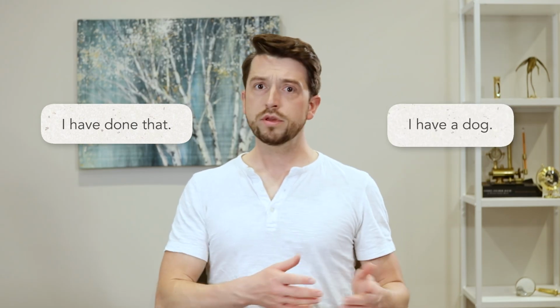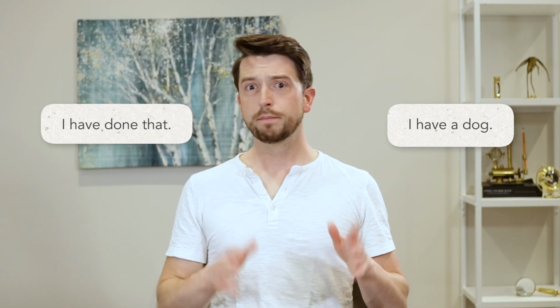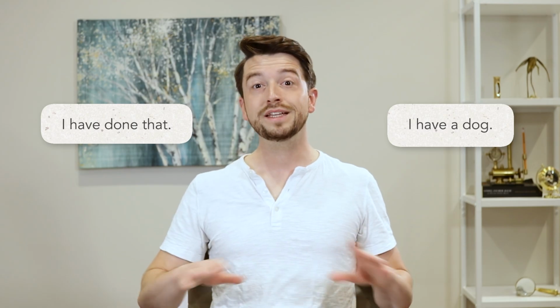All right, so now that we've looked at how haber works as a helping verb, we need to clear up a common source of confusion for Spanish learners. In English, we use the word have in multiple different ways. For example, I have done that. I have a dog. Both of these use the word have, but in Spanish, we translate them completely differently.